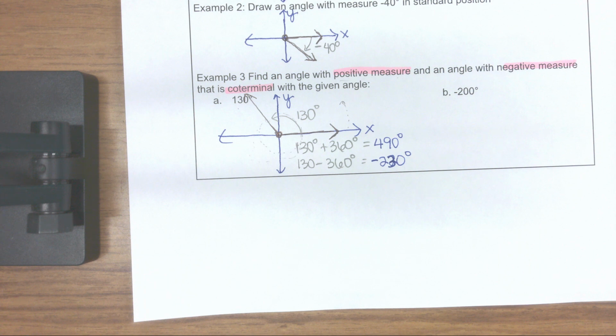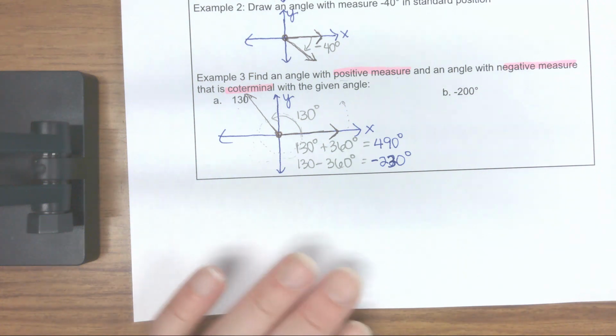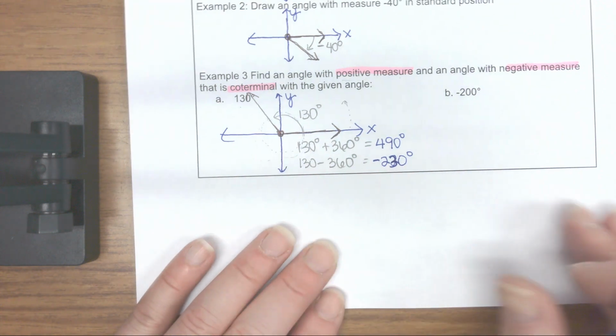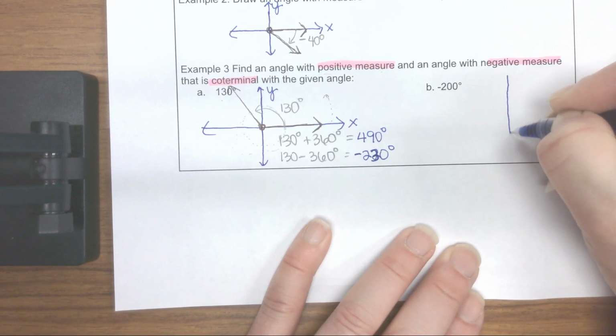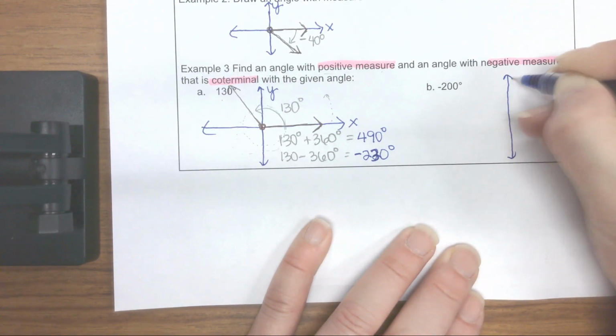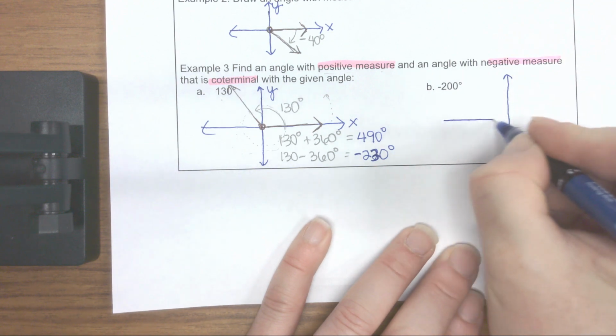Okay, let's try one last one. So we're going to first draw our negative 200. If you're feeling pretty confident about this, go ahead and draw the angle.